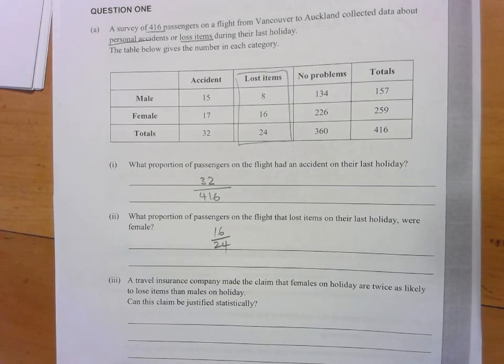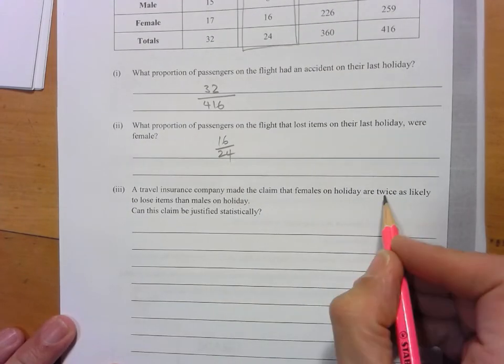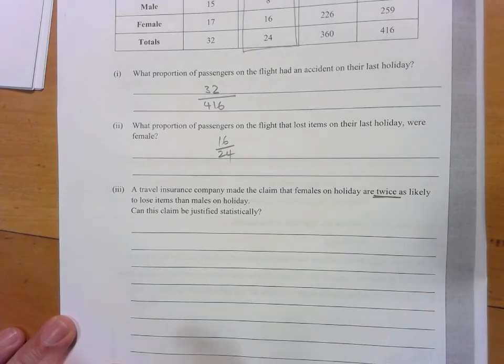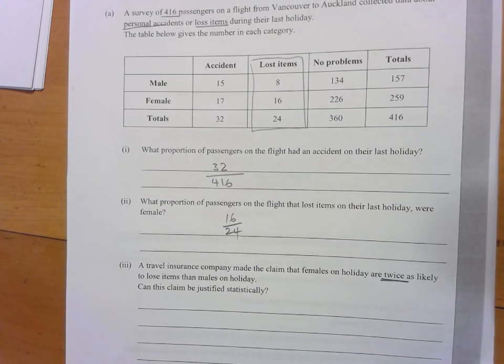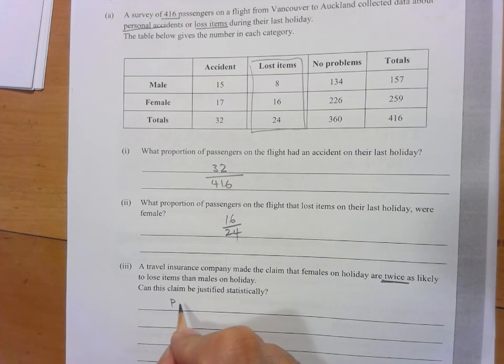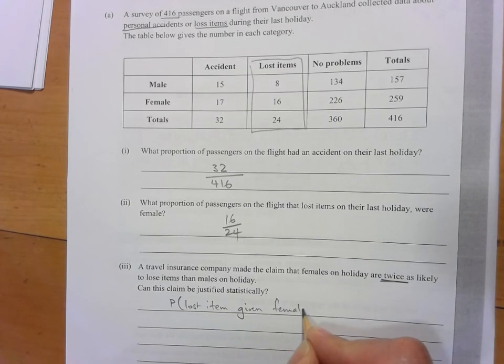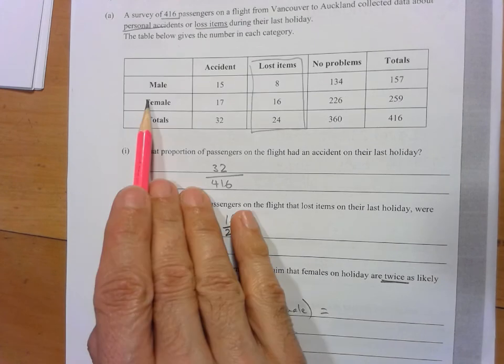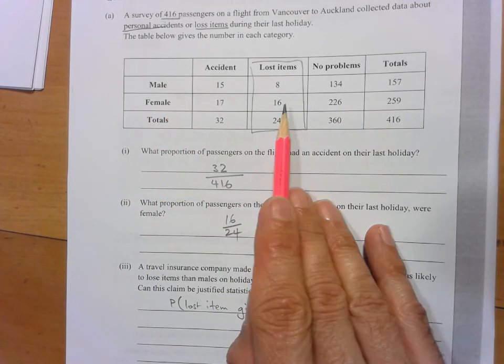Okay, now, the travel insurance company made the claim that females on holiday are twice as likely to lose items than males on holiday. Okay, so we need to look for the probability that a female on holiday loses an item. So that's a lost item given it's a female. So we're only looking at the females here. There are 259 of them and 16 lost an item.